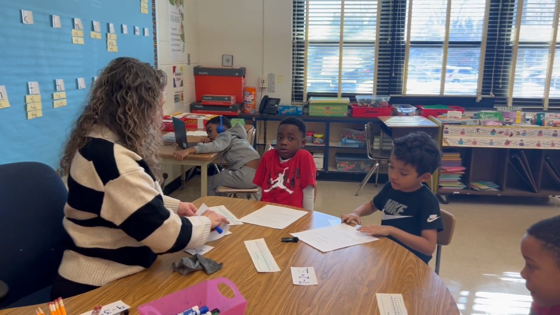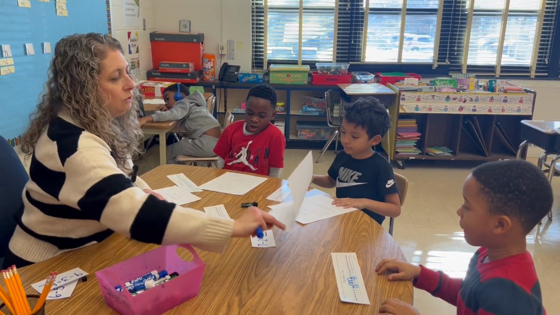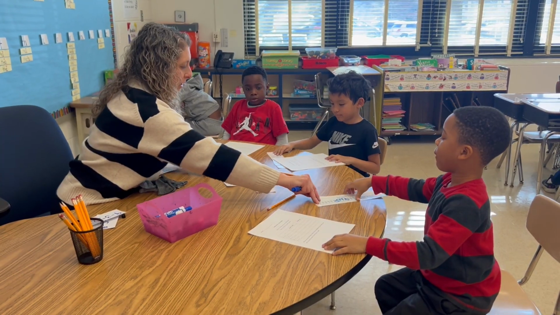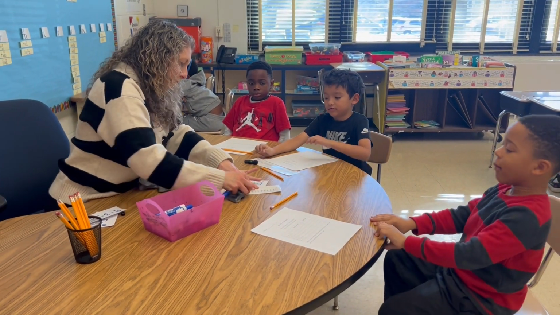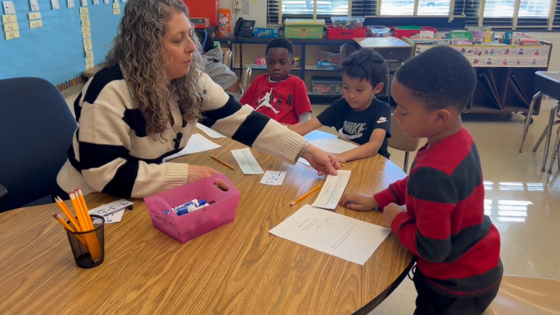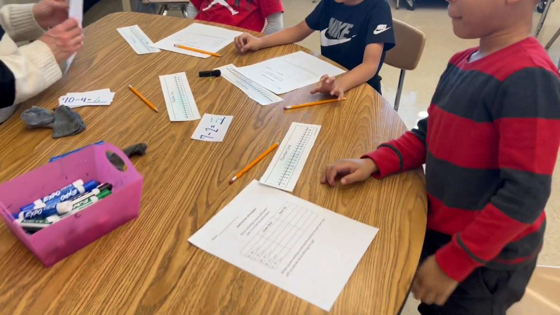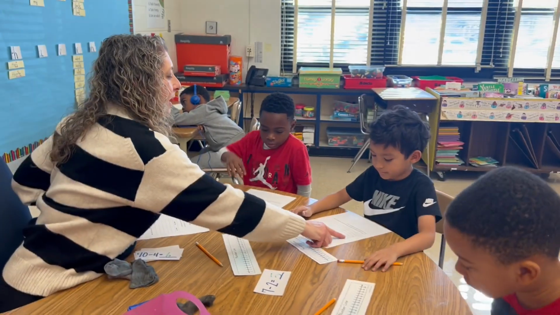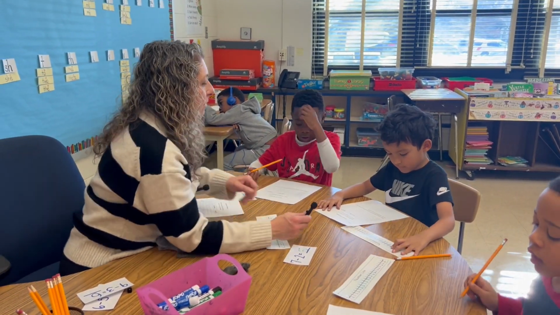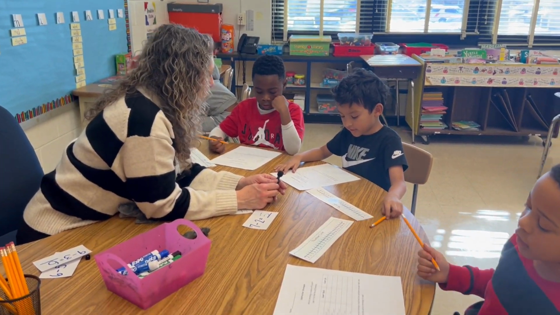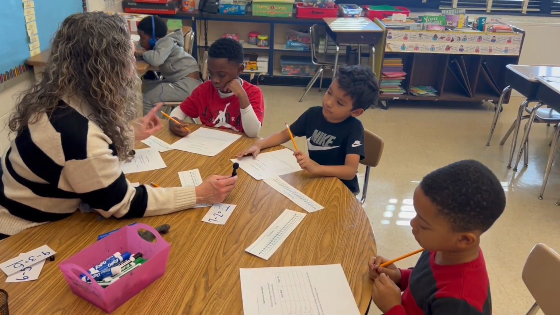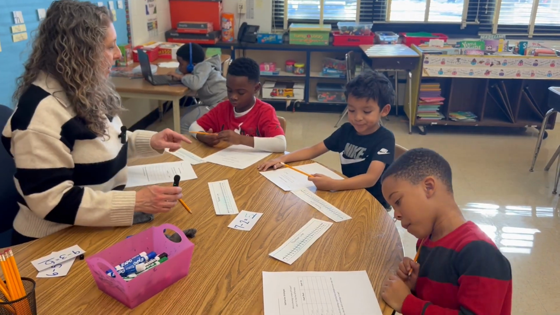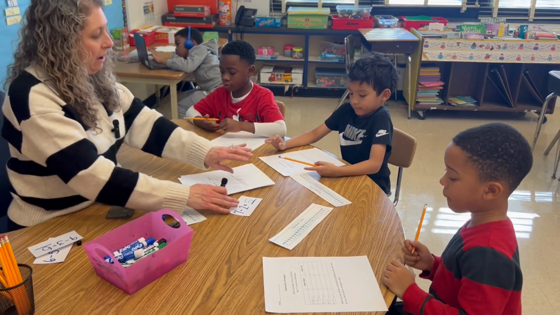On this paper, I have some problems that you are going to try to solve using your number path. I'll erase it for you. This is a chart just like what I have on the board. Let's look at the first problem. Can you read that to me? 9 minus 8. Are 9 and 8 close to each other or far apart? Close. What strategy should we use? Count on or count back?